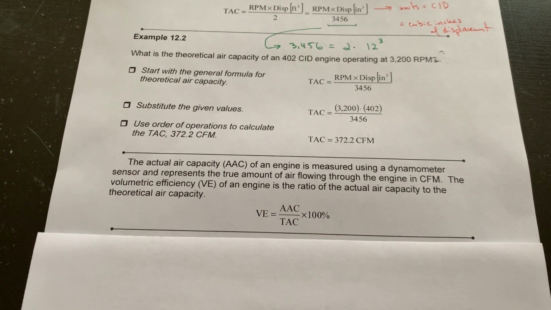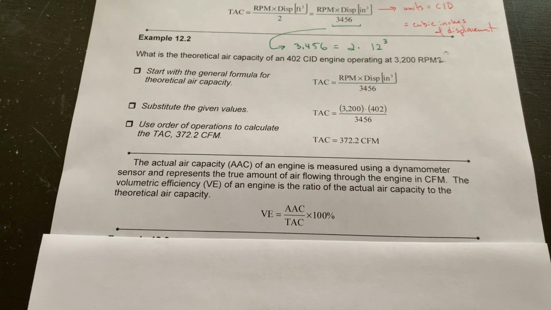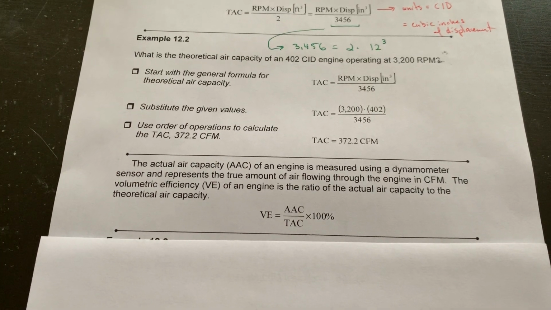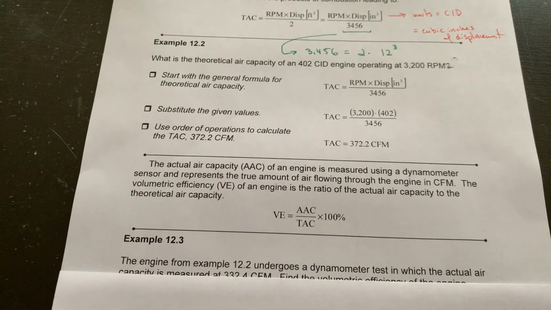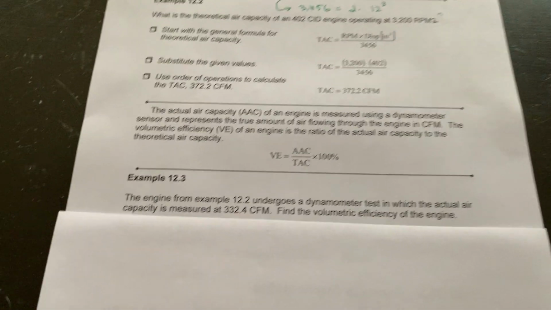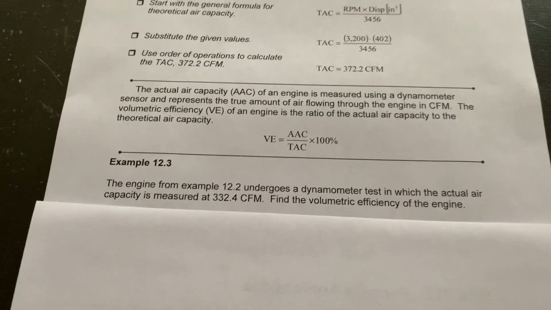And so if we just do a quick ratio and multiply by 100%, we're going to get, right? The actual divided by the theoretical times 100 is going to give us the volumetric efficiency, right? So that tells us how efficient our engine is versus what's theoretically possible.